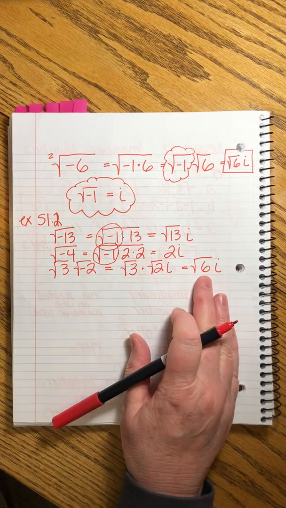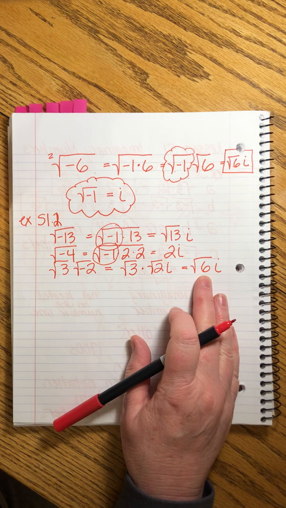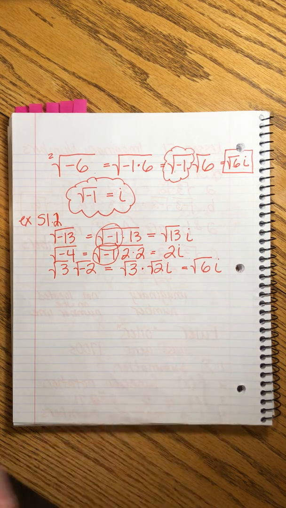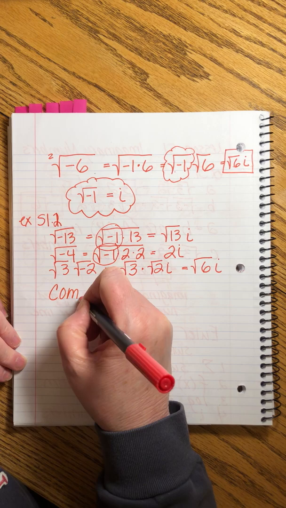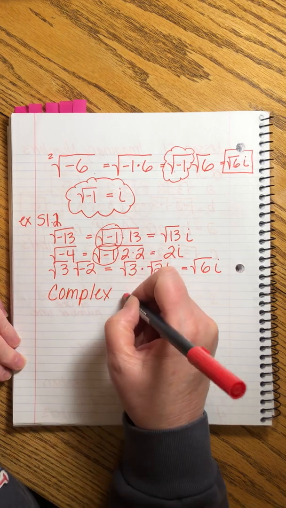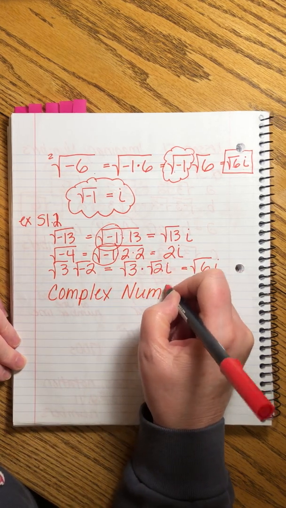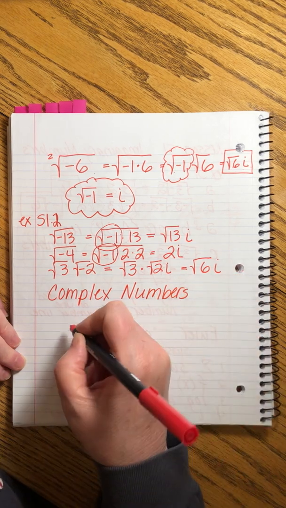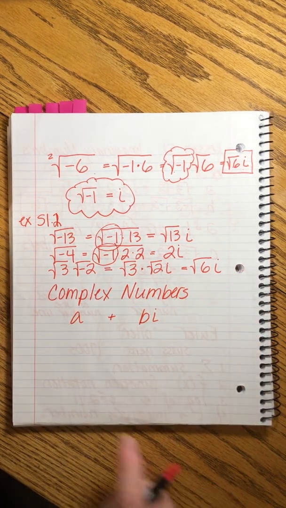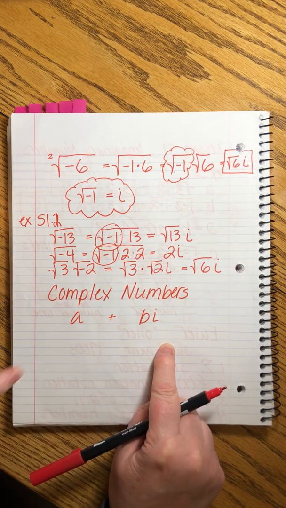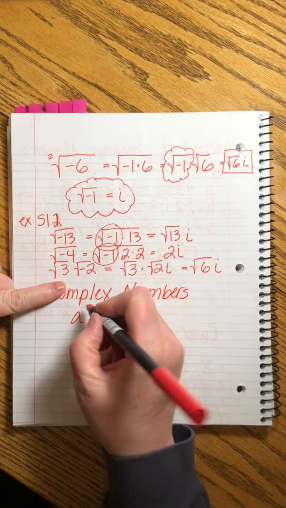Now, that's what an imaginary number does. But sometimes we combine imaginary numbers with real numbers. And what we call that special concoction is a complex number. They always take a very specific form that looks easy and painless, right? a + bi is the form of a complex number.